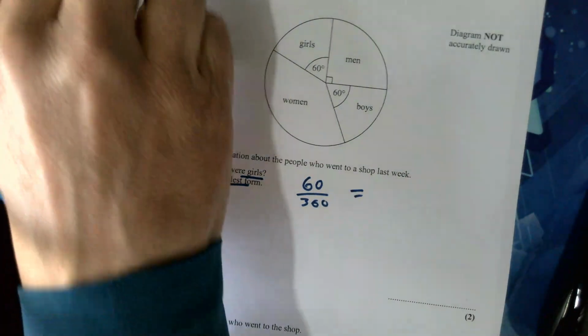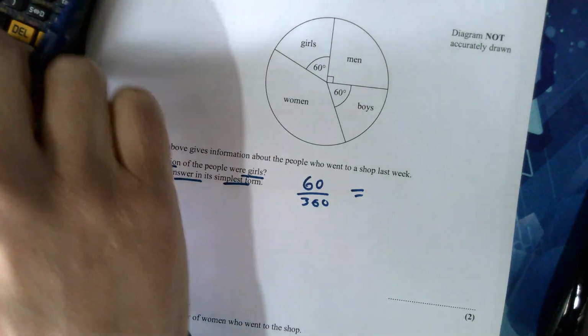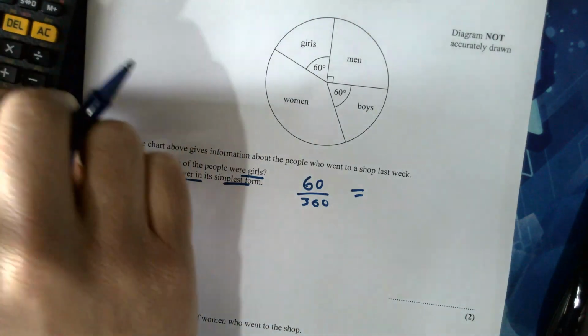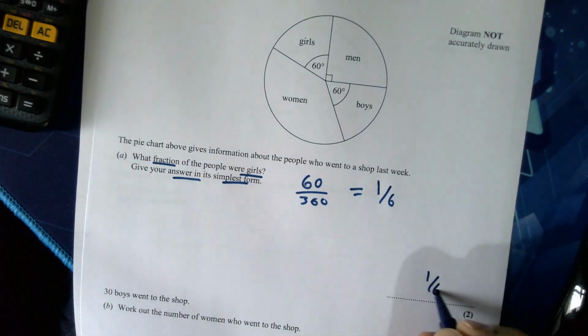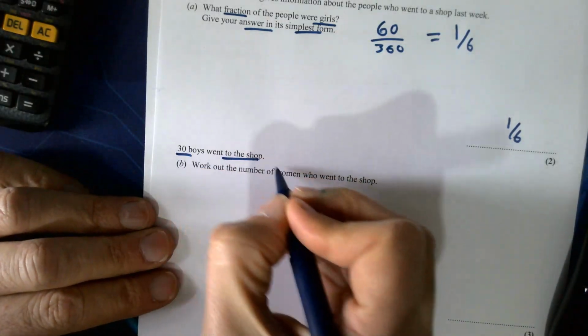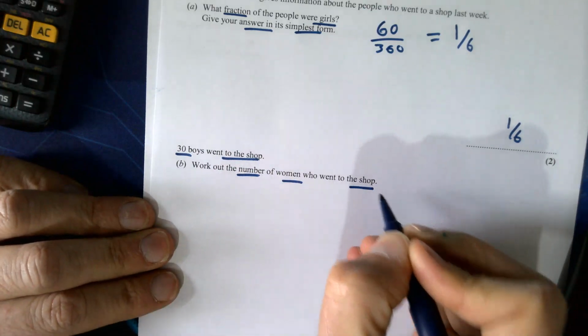Make my calculator look like that. 60 divided by 360 gives me 1/6, so I've got it simplified. Really, really well done. Now, 30 boys went to the shop. Work out the number of women who went to the shop.